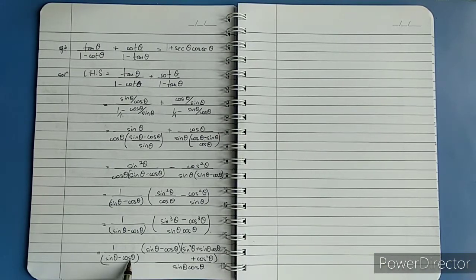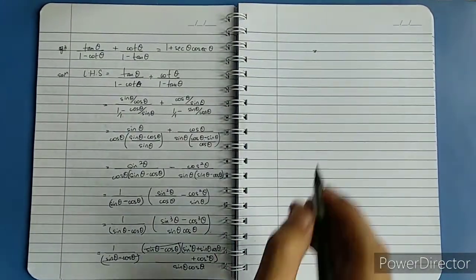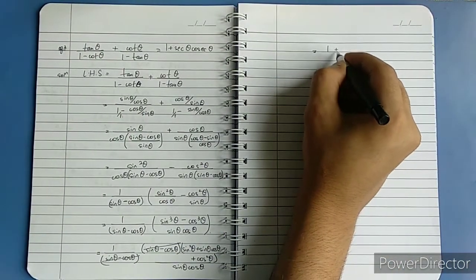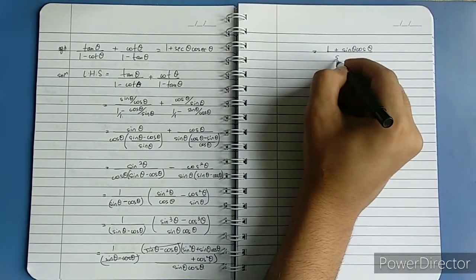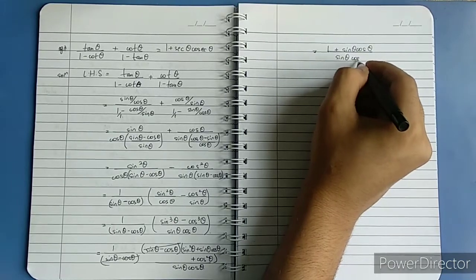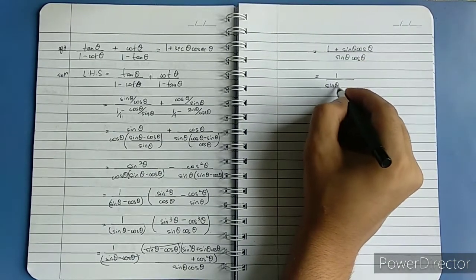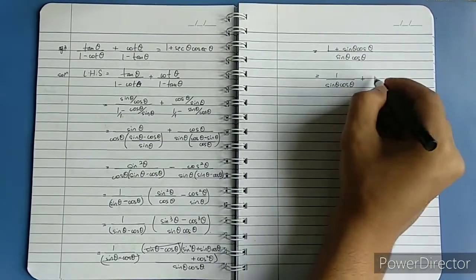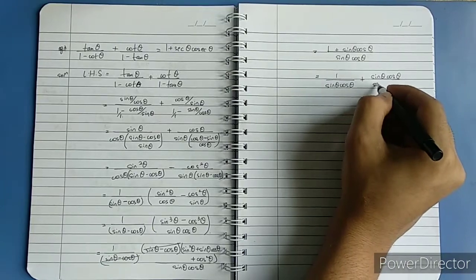Okay. This in the denominator, this in the numerator, cancels off. This is equal to sin square theta plus cos square theta, which is 1, plus sin theta cos theta, by sin theta cos theta. So we get 1 by sin theta cos theta plus sin theta cos theta by sin theta cos theta.